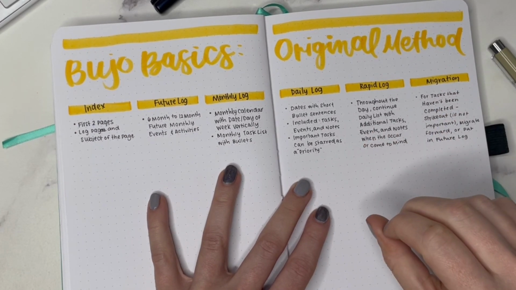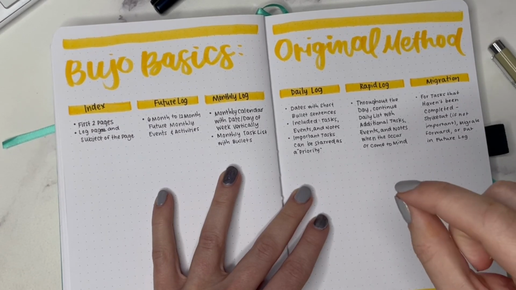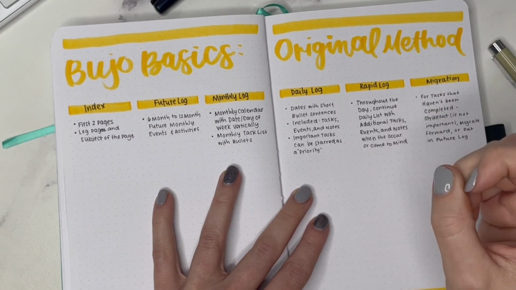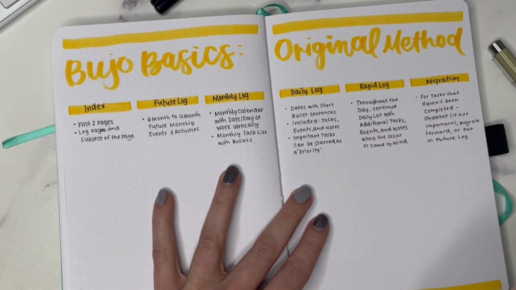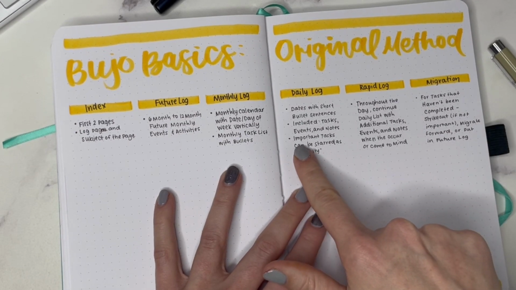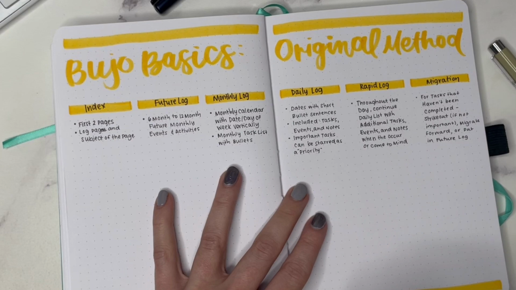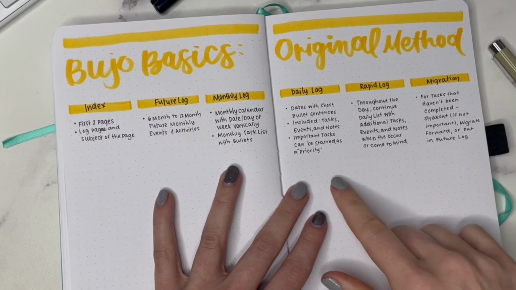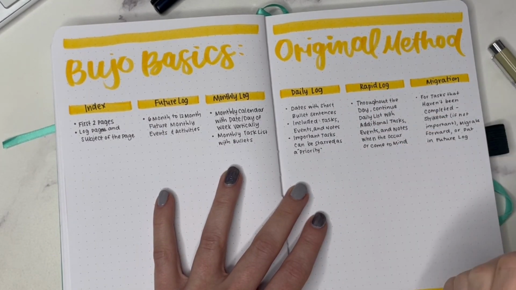And in the original method, there are very specific keys. You would use a bullet for a task, you would use an open circle for an event, or you would use a dash for a note. And then you can also star next to the task, event, or note if it is considered important or a priority. And then the rapid log is basically what you do throughout your day.